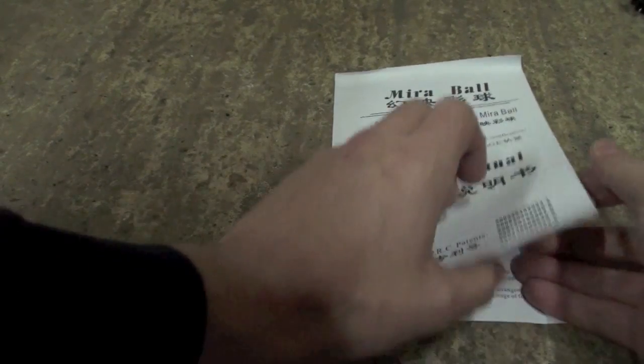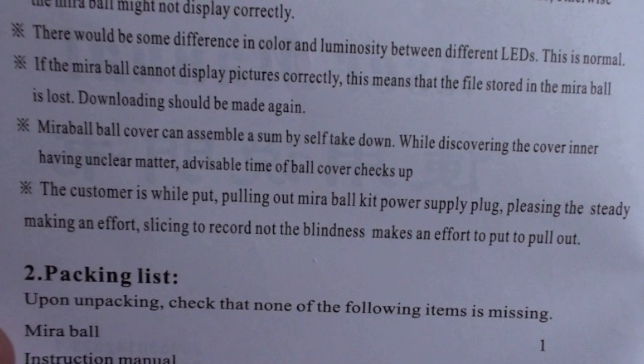The instructions have some of the worst translations that I've ever seen. To quote you a paragraph: "The customer is well put, pulling out Mira ball kit power supply plug, pleasing the steady, making an effort, slicing to record not the blindness, makes an effort to pull out."